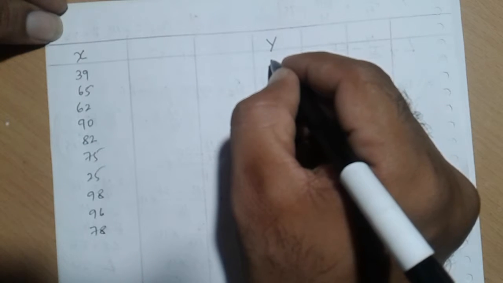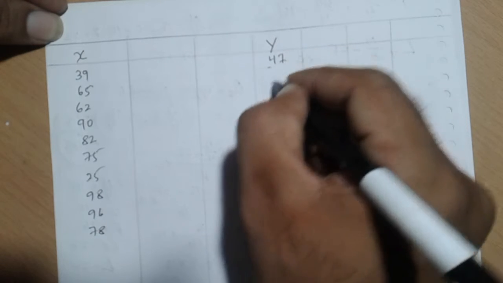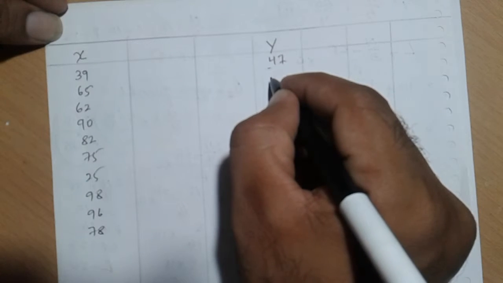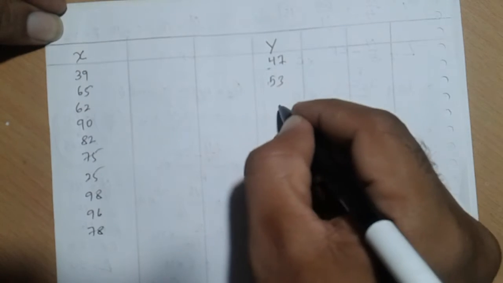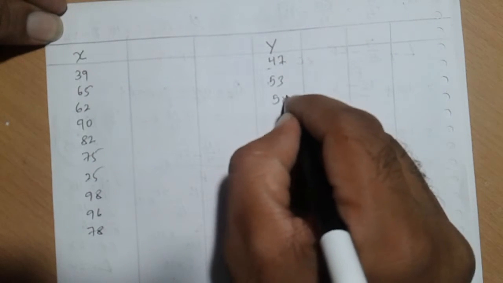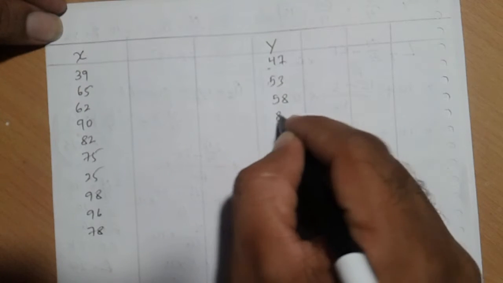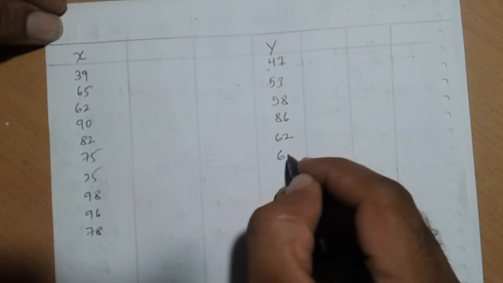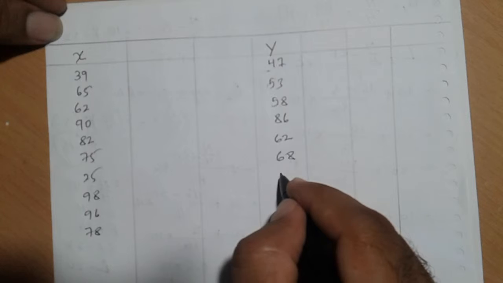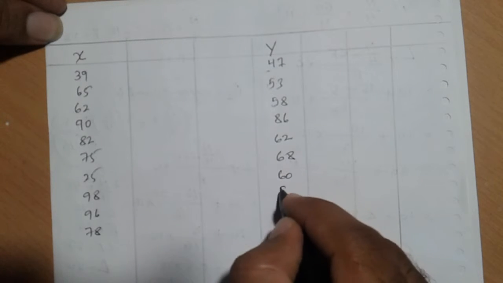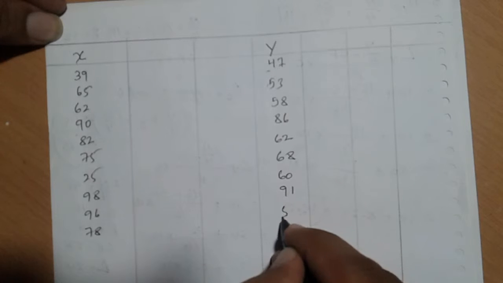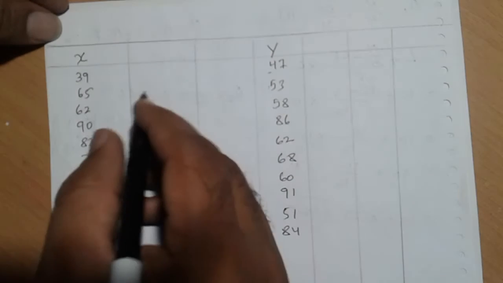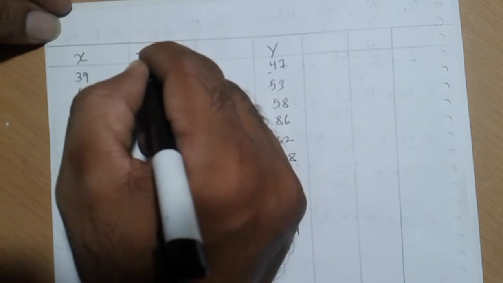Take the y values: 47, 53, 58, then 86, then 62, 68, 60, 91, 51, then 84.